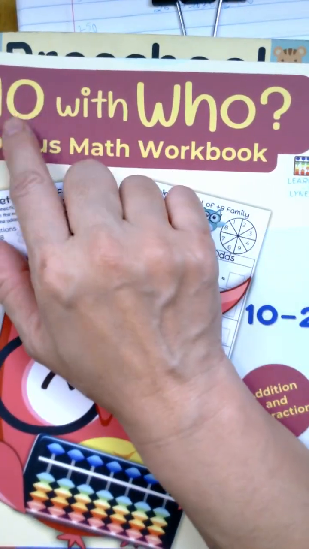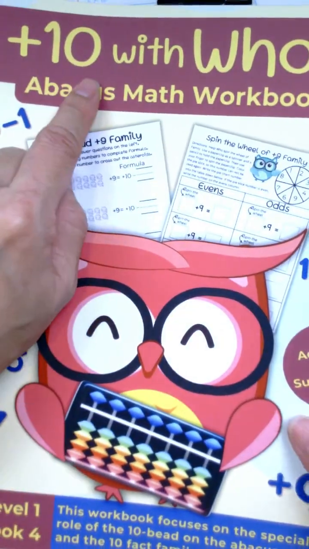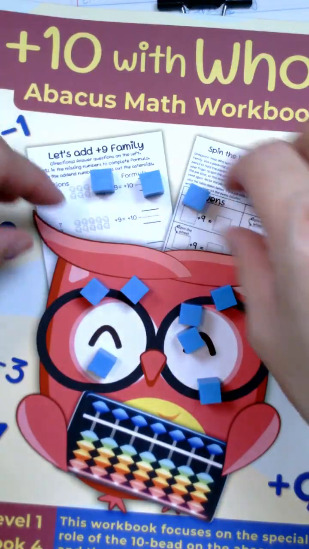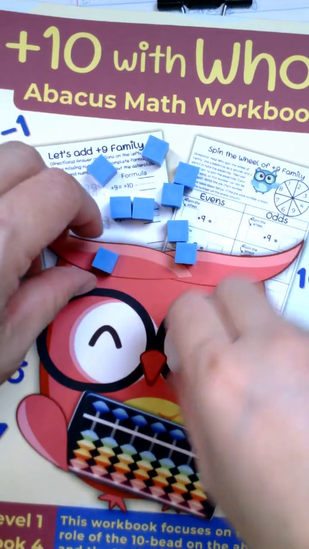But the 10. We talked about the 5, and now we can talk about the 10. The 10 is the same concept. It's about breaking it up. There's 3, 3, 3. Okay, so this is 10.